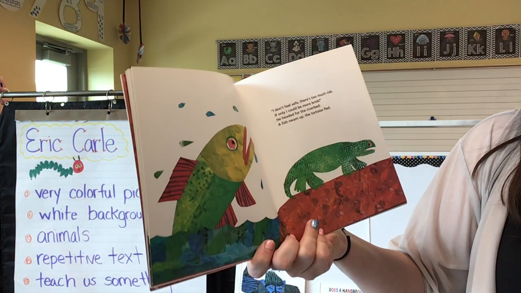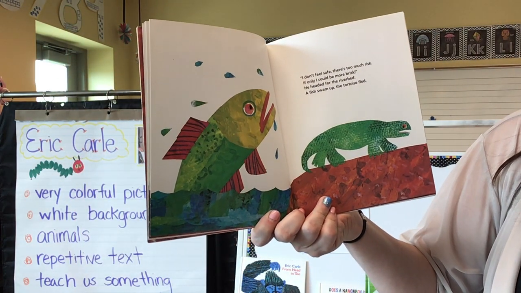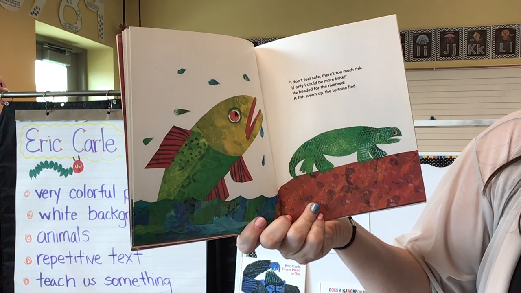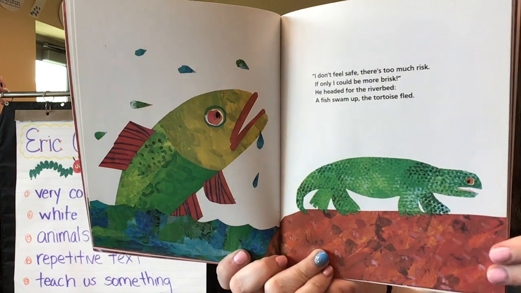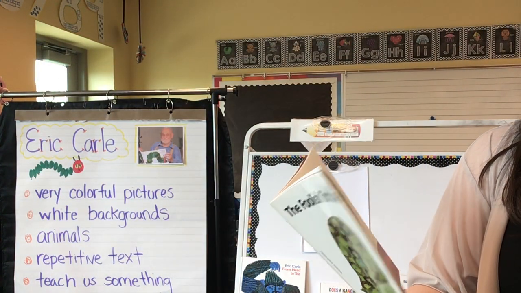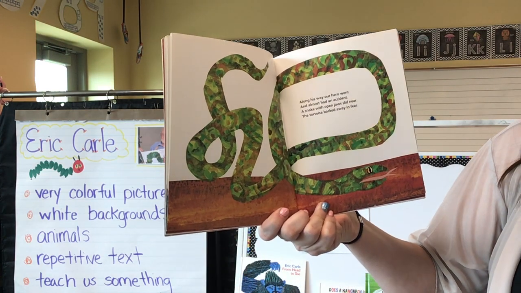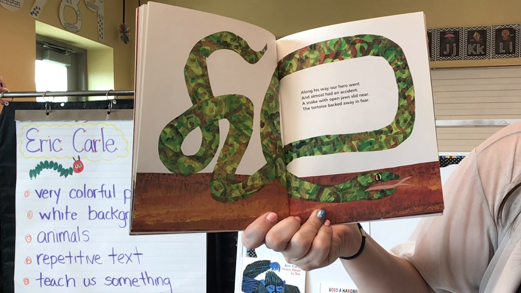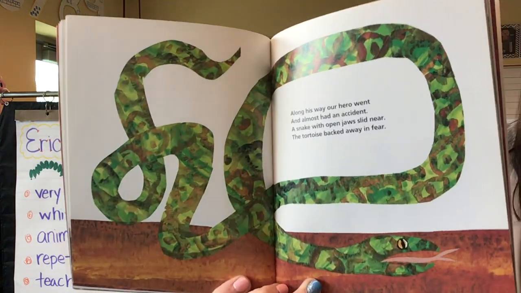"I don't feel safe. There's too much risk. If only I could be more brisk." He headed for the riverbed. A fish swam up. The tortoise fled. Along his way our hero went and almost had an accident. A snake with open jaws slid near. The tortoise backed away in fear.